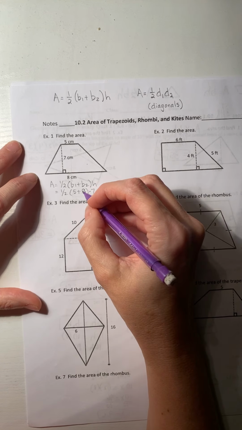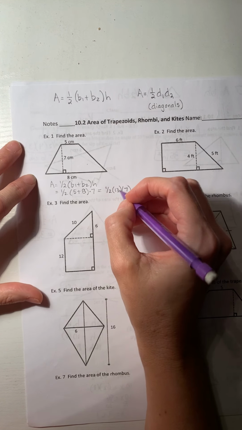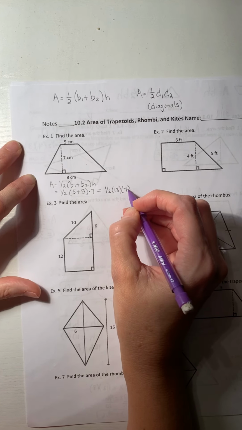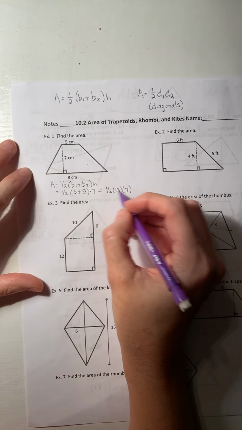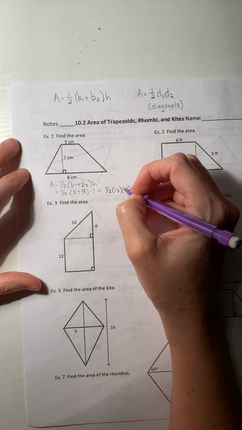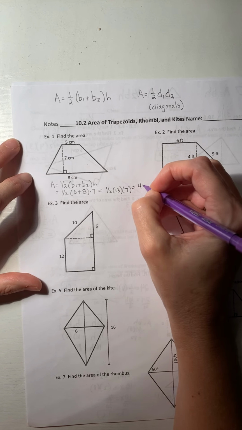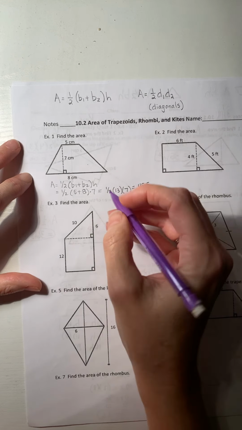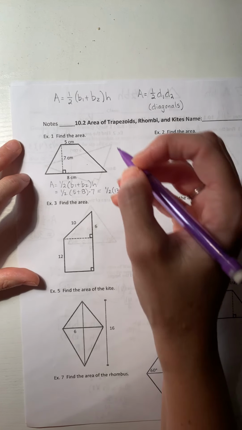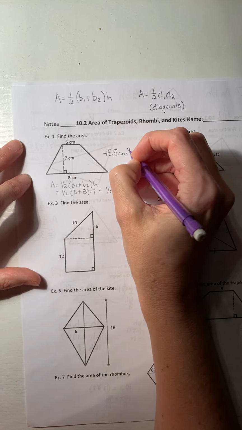1/2 times 13 times 7. And then you can multiply these if you want and then take half of it, or you can do 1/2 of 13 times 7. So whichever order. Remember, this is commutative, so you can multiply in any order. So 7 times 13 is 91, and 1/2 of 91 is 45.5. Let me make sure I did that right. Yep. So the answer is 45.5 centimeters squared.